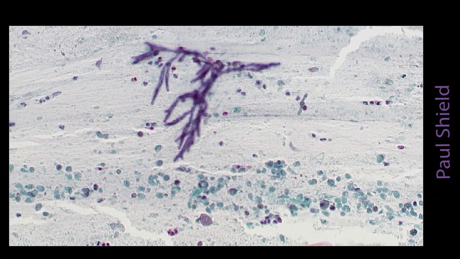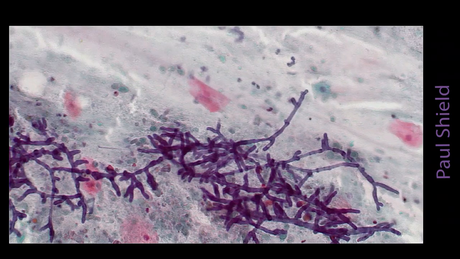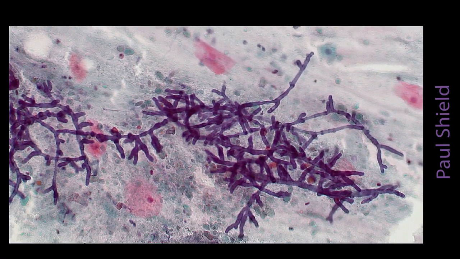This case has quite a lot of them, and you can see it's a fairly thick hyphae and stains quite dark with hematoxylin, so it's pretty easy to find usually. There's a lot of it in this specimen.